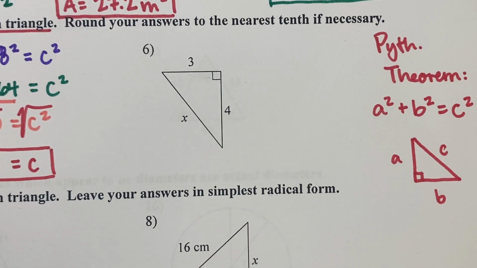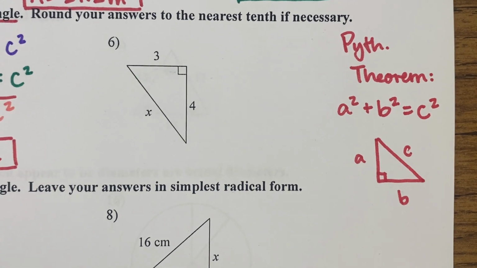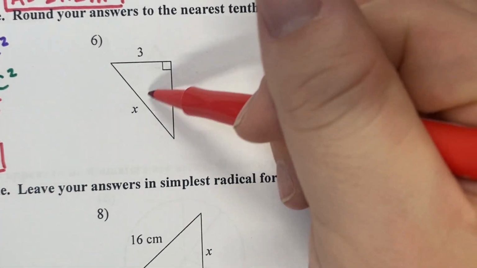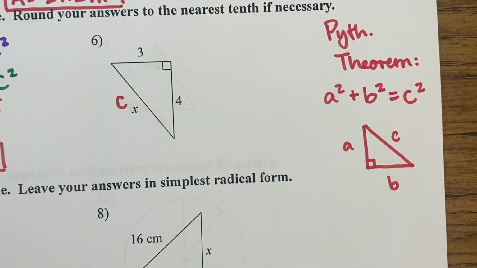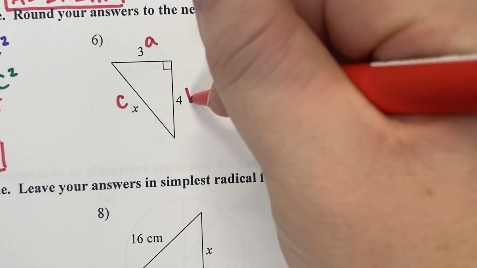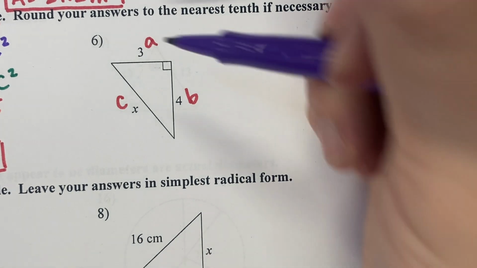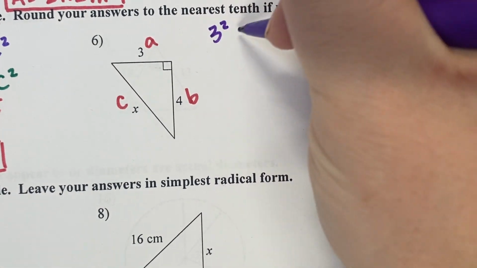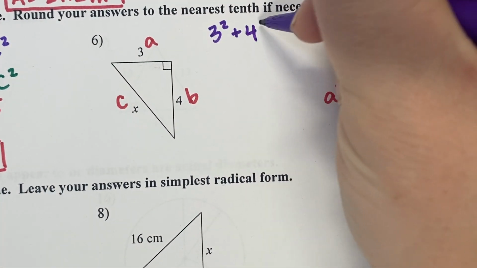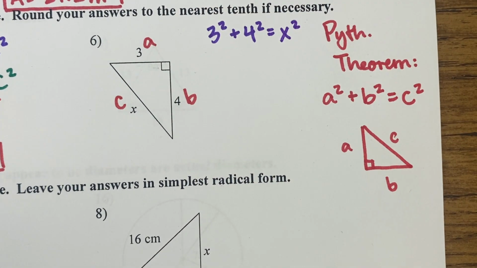Alrighty, number 6, same thing. Let's identify A, B, and C. I want to identify my C first. My C is X again. I'm just going to choose A as 3 and 4 as B. So now I can plug it into my Pythagorean theorem. So I have A squared, 3 squared, plus B squared, 4 squared, equals C squared, which is X squared.